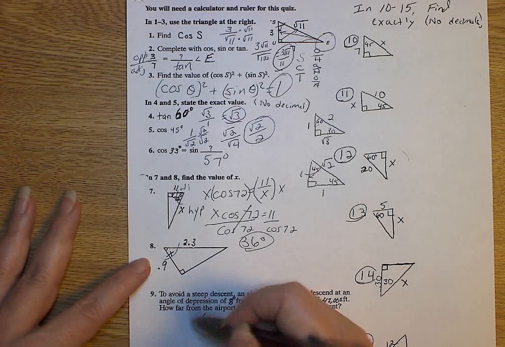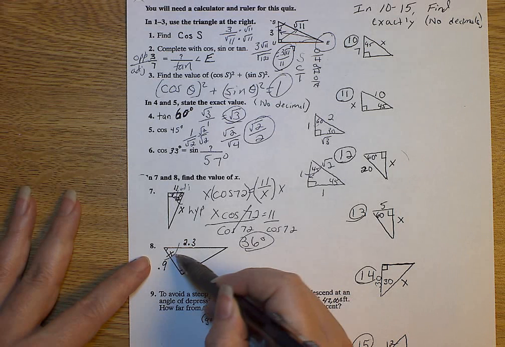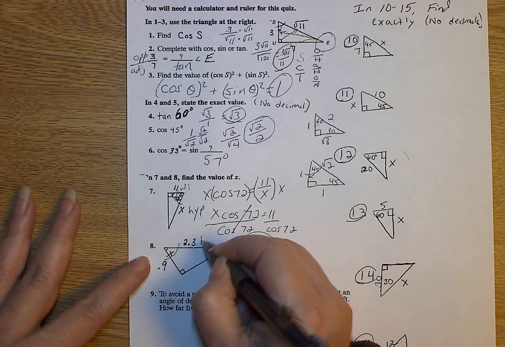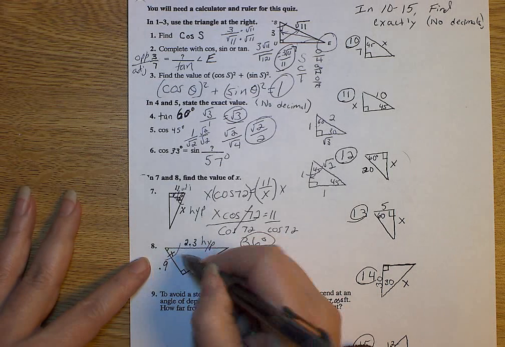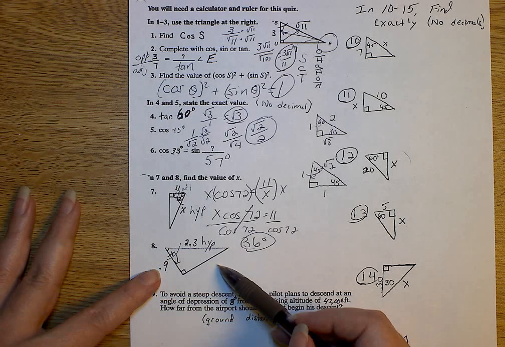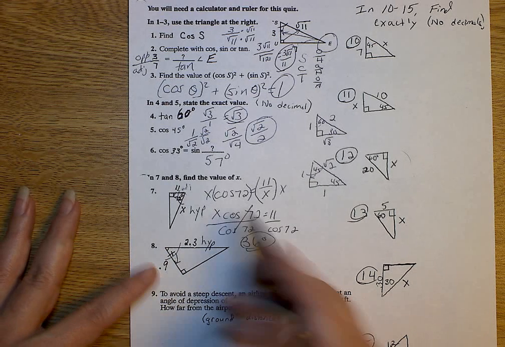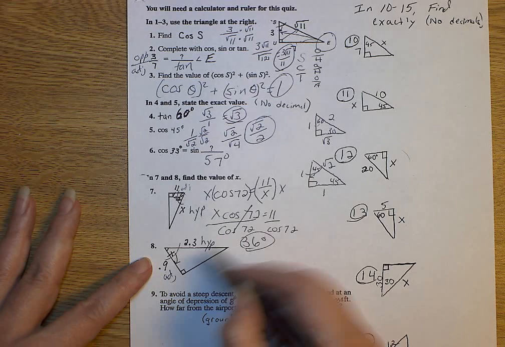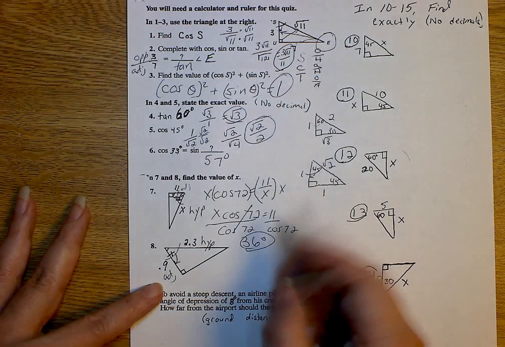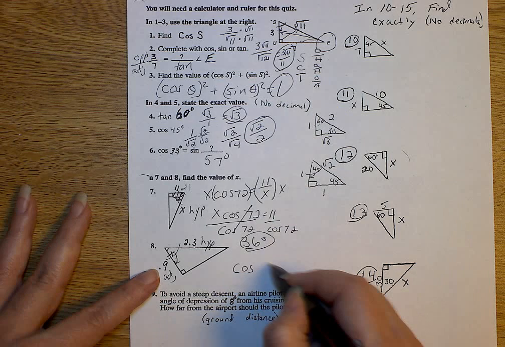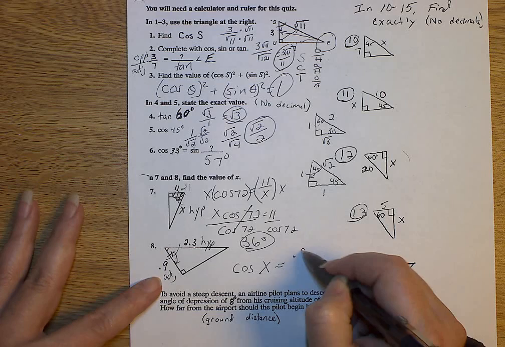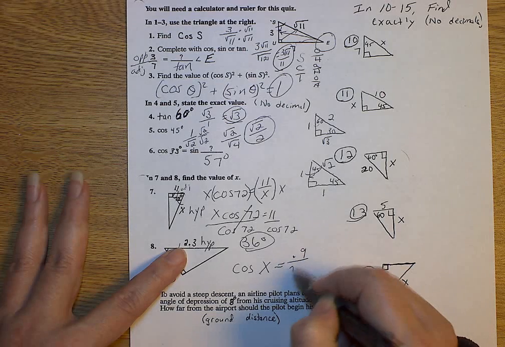Here we have this angle. We have our hypotenuse because it's across from the right angle, so that's my hypotenuse. This one right here is my adjacent, because straight across is always your opposite. So I have my adjacent and my hypotenuse. Adjacent and hypotenuse is cosine. So I have cosine of x is equal to adjacent, which is 0.9, over 2.3.